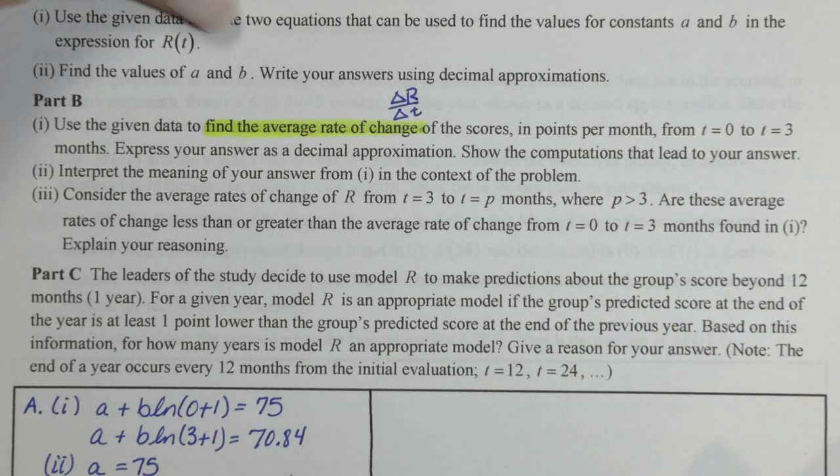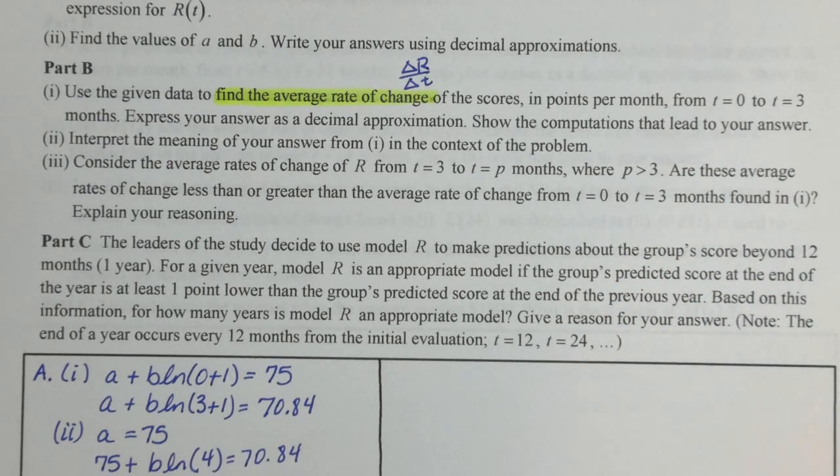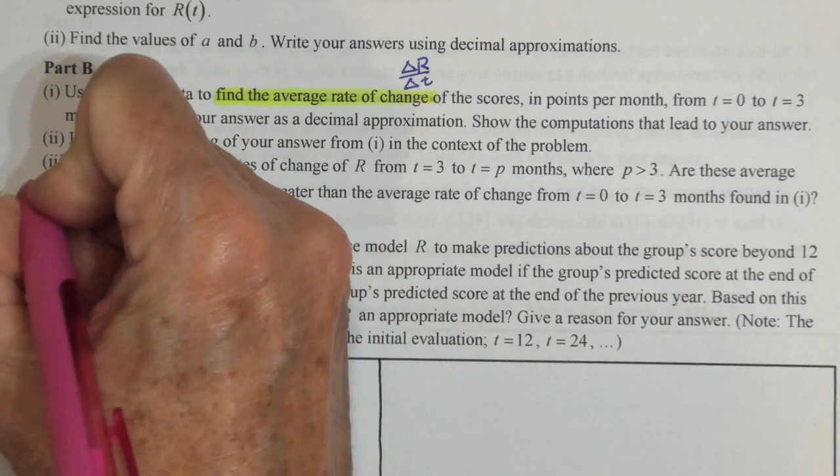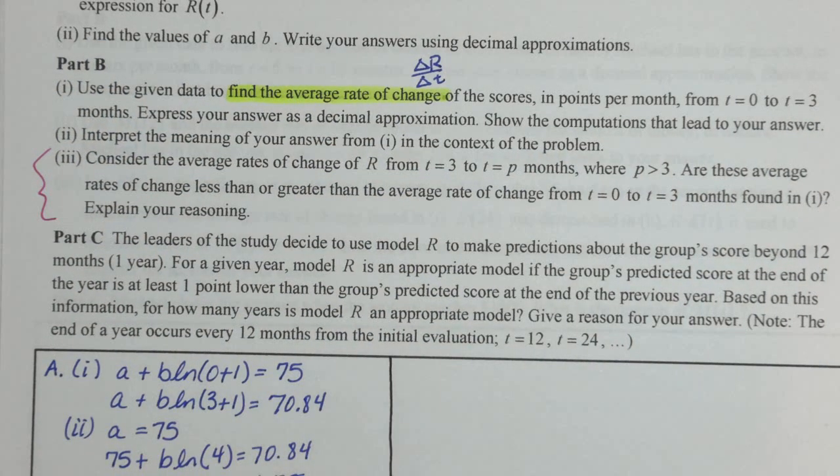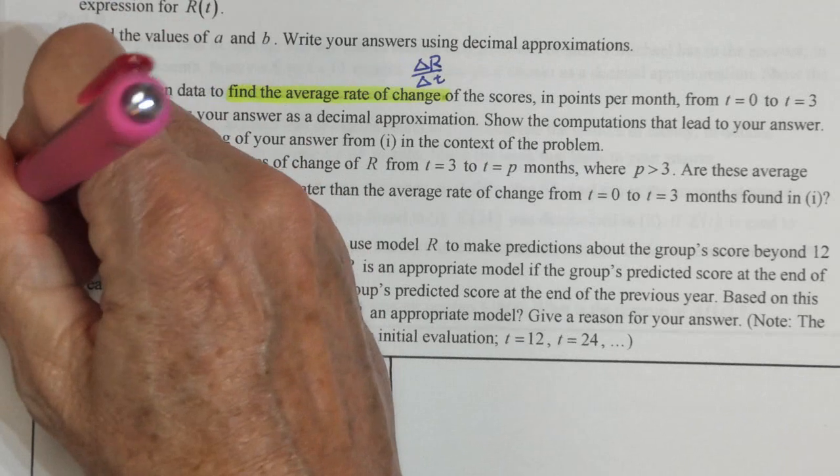Well, you guys, we are using almost always in this part. I will tell you somewhere in this problem you're going to be examining the graph of your function. Okay, so here it is.